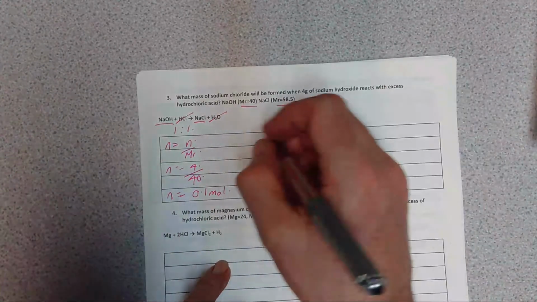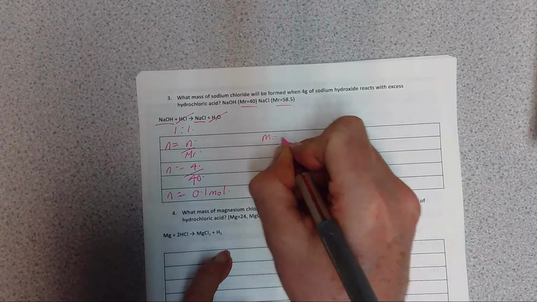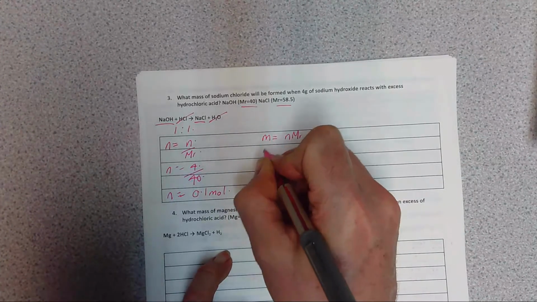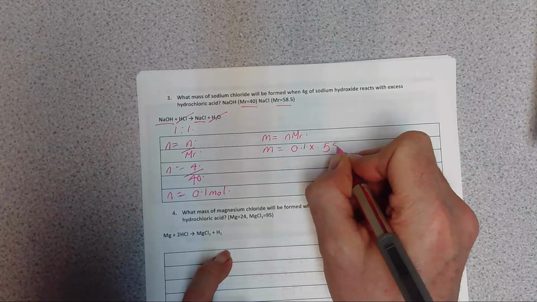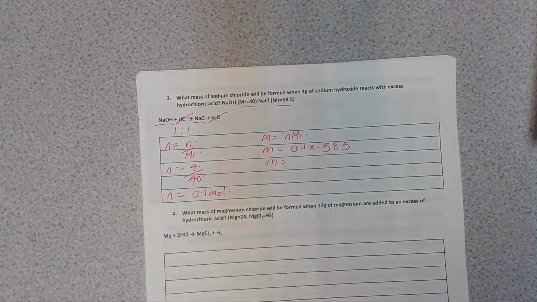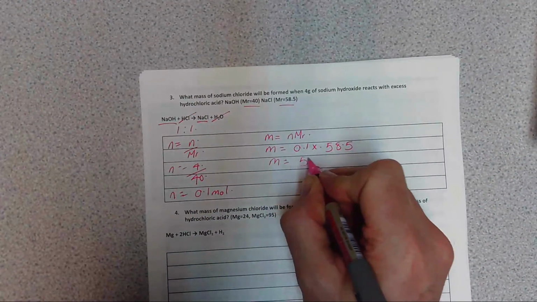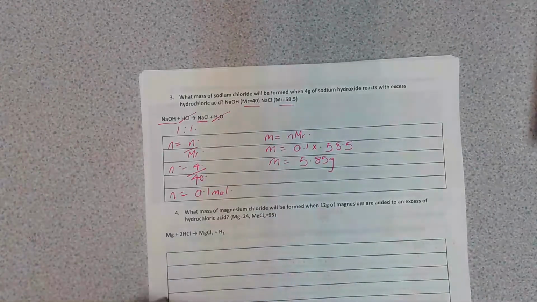So the mass of sodium chloride that we would get would be 5.85. And there's your answer.